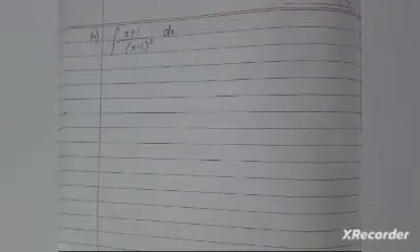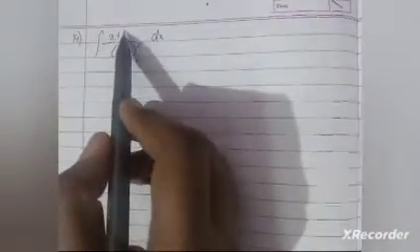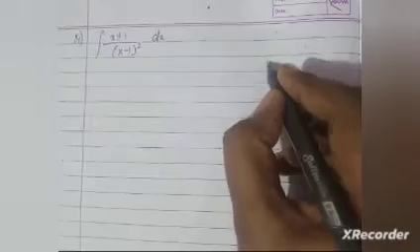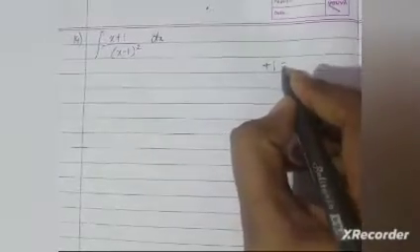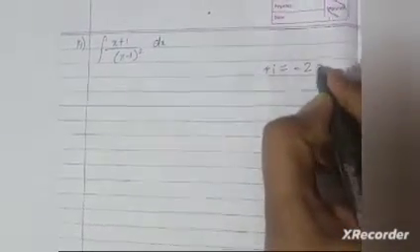Now question number 14, integration x plus 1 divided by x minus 1 whole square dx. Now here we are going to replace this 1 by minus 1 plus 2.